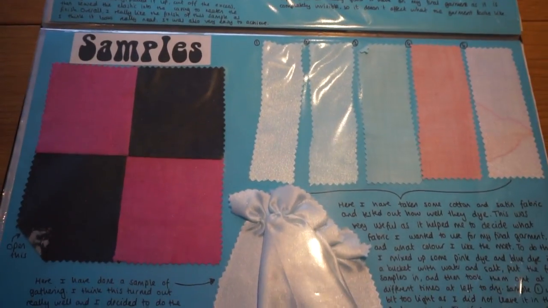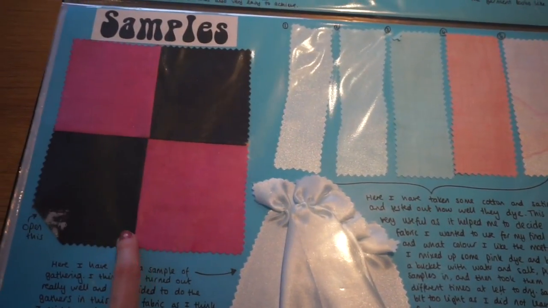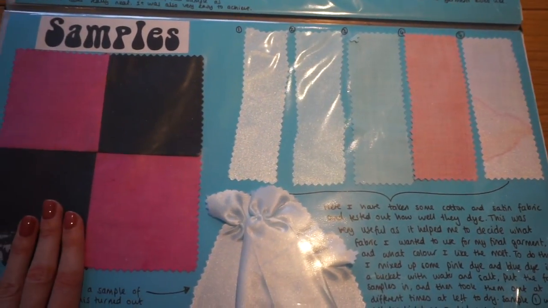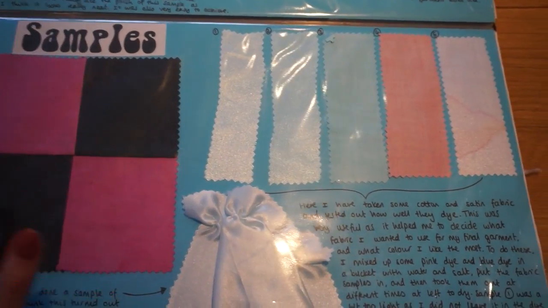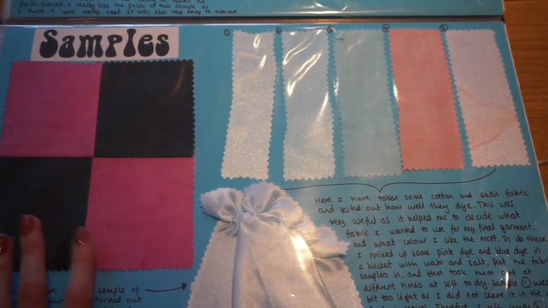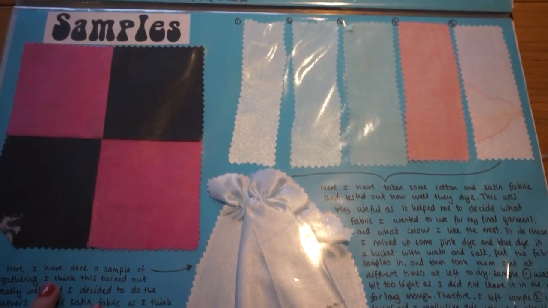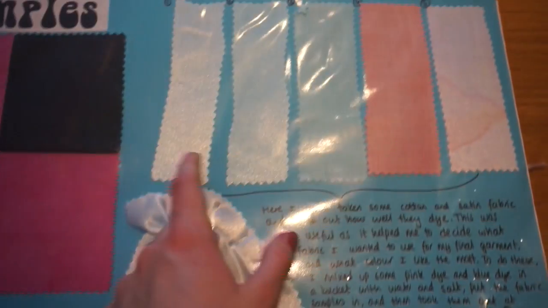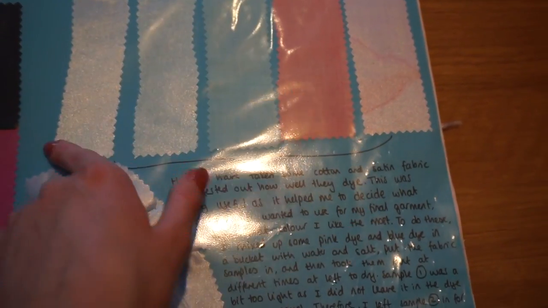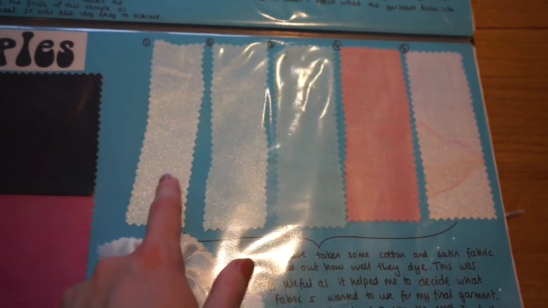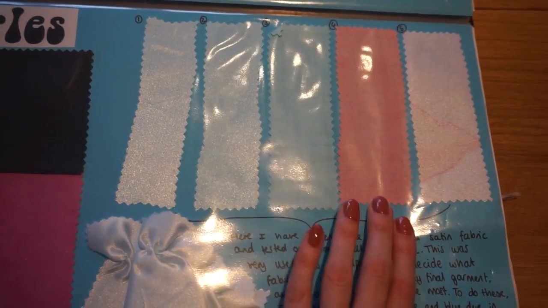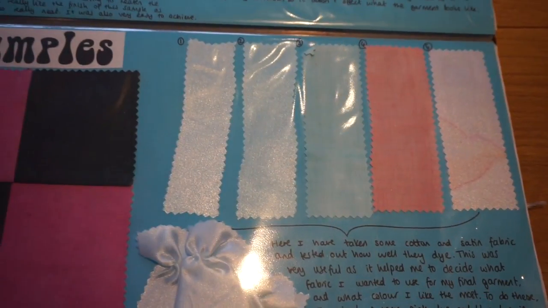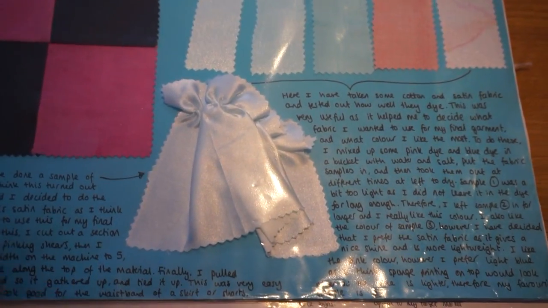And then even more samples. So this was a really popular pattern in the 60s, so I just practiced putting this together, and I used like a white cotton fabric, and then just sponge printed it pink and black. Then I've done some more gathering, and I dyed some different fabrics because I wasn't sure whether I was going to use like this satin material or whether I was going to use cotton, and I wasn't sure what colour out of blue or pink, so I just tried out some different options and then wrote about it there.